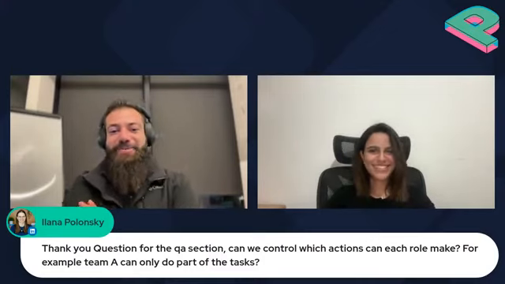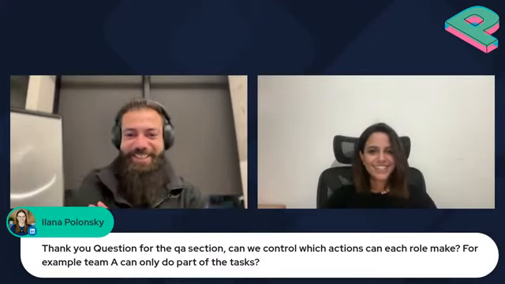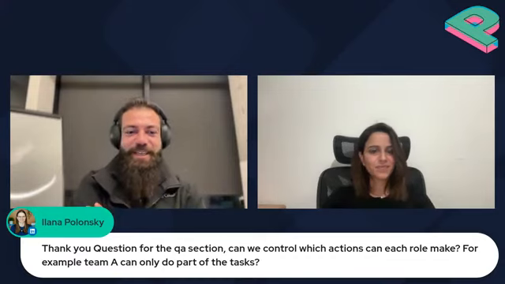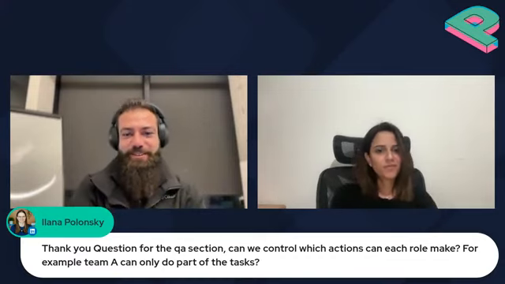Great. Can we control which actions each role can make? For example, team A can only do part of the task. So as I said, this is just a blueprint, and some organizations wanted to create a service running beside the bot to manage profiles, user permissions, and so on. But it's very advanced.